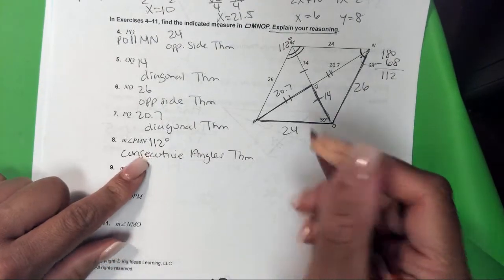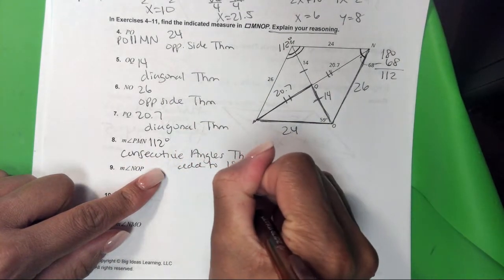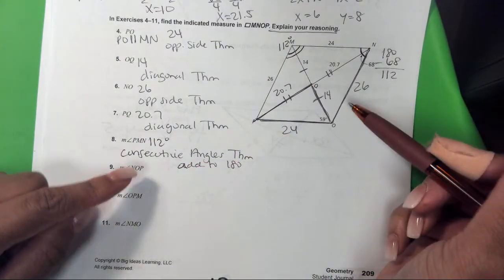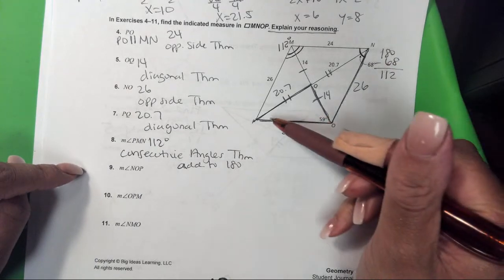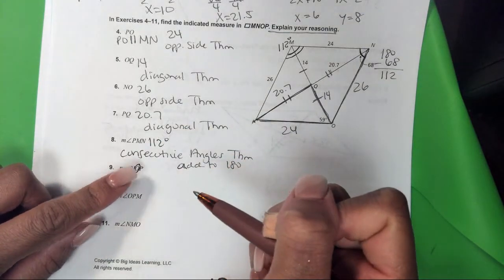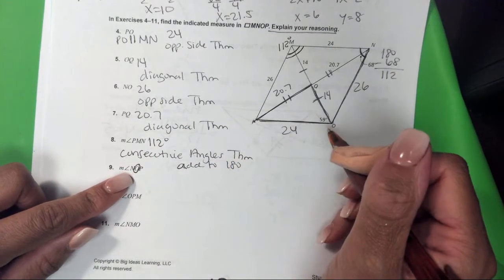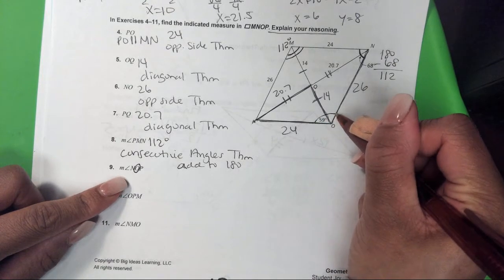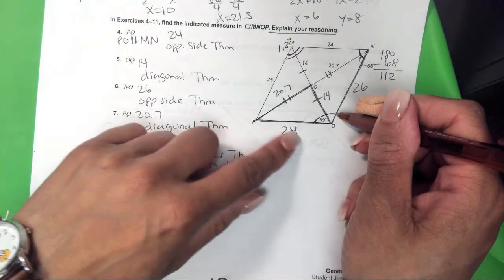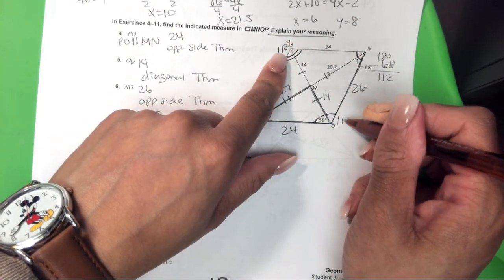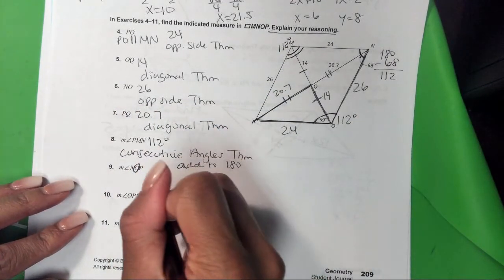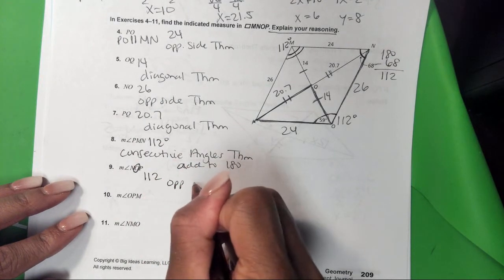Alrighty, so remember with consecutive, that means they add to 180 as a side note. So now number 9 says find angle NOP. So note the best way to figure out what angle you're talking about, think about that middle letter they're asking for, and it's asking for all of O, not just NOQ, this half of it, they're asking for the entire thing. And we know that's going to be 112 because of opposite angles theorem. So number 9 is 112 because of opposite angles theorem.